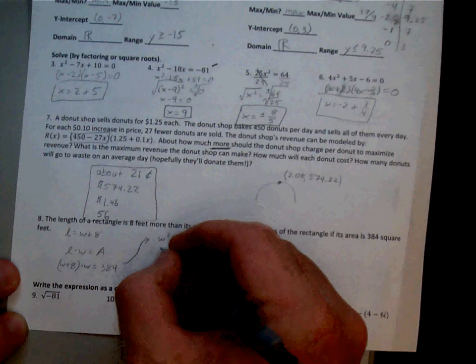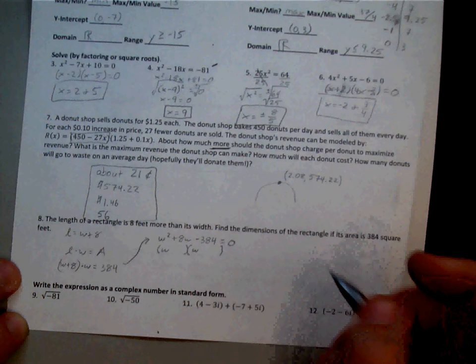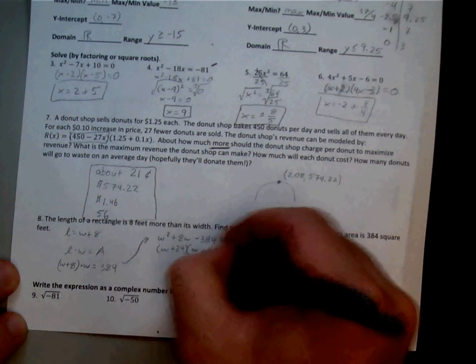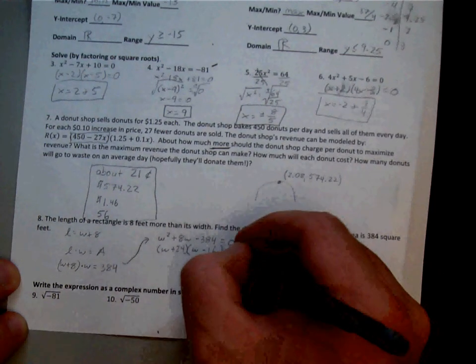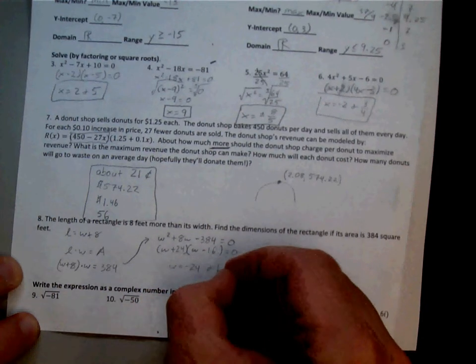I wonder if this is factorable or not. I'm doing a couple calculations on my own, trying to find a factor. 16 and 24, yeah, it looks like it is. So 384 is 16 times 24. I want the bigger one to be positive, so minus 16. They multiply to negative 384 and add to 8. Okay, good. So then my answers are negative 24 and positive 16.